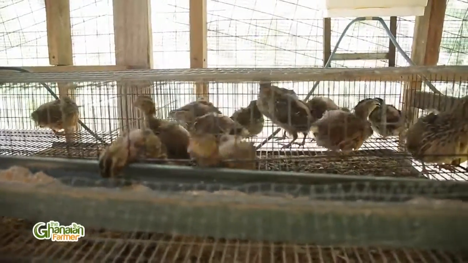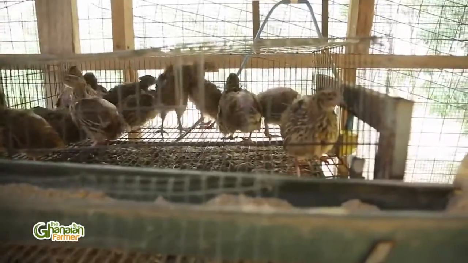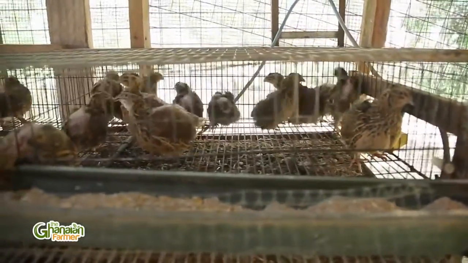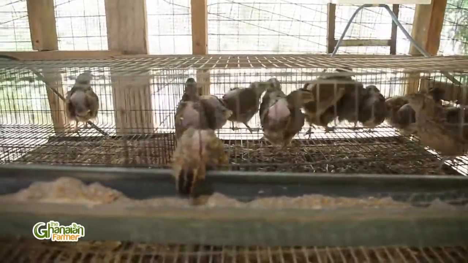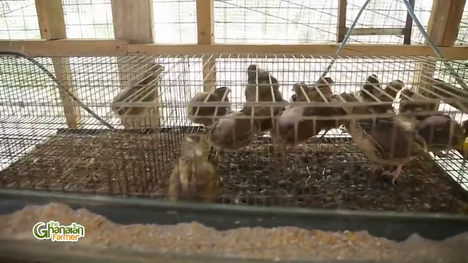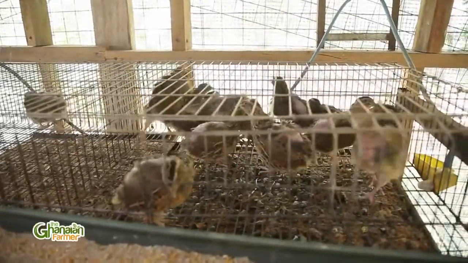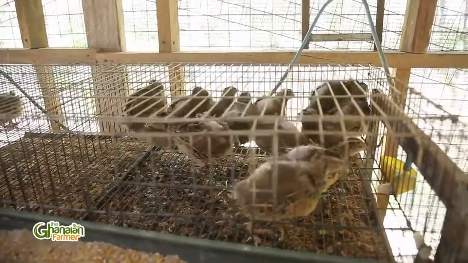All right. So on average, as a small farmer who wants to try the market for quail farming, how much am I expected to spend on this cage if I want the same size? Yes, on average we are looking at 2,000, 2,500 thereabout. It depends on the materials that you are going to use to make the cage.